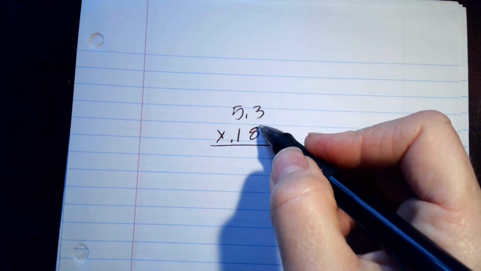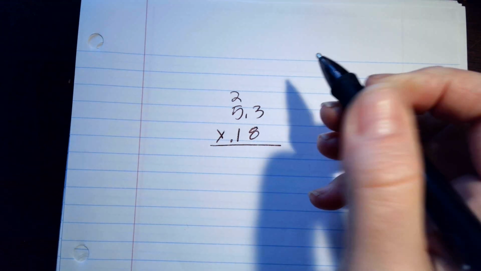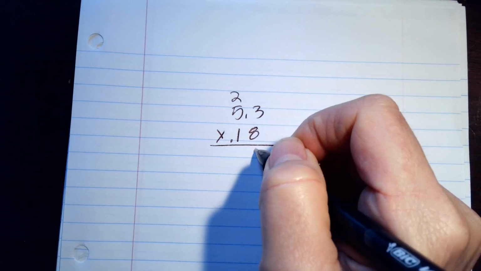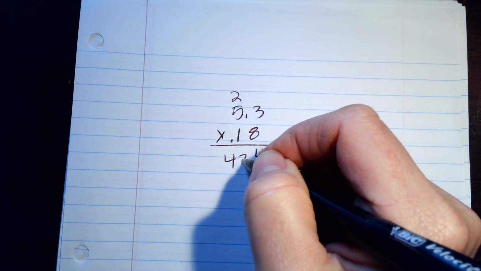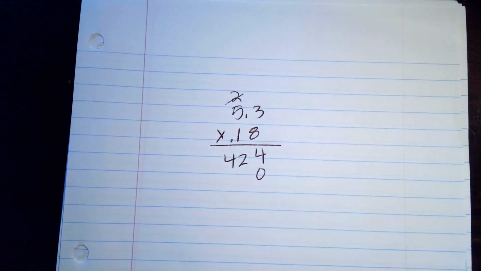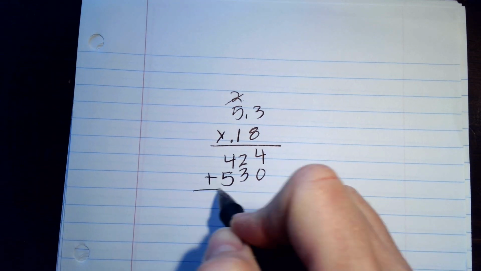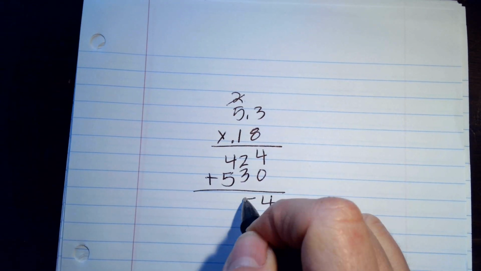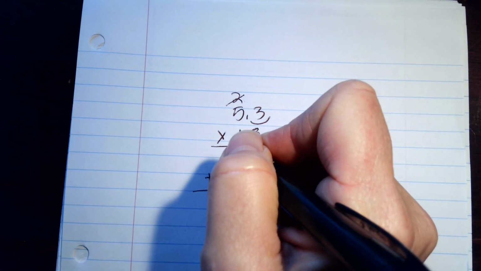So we do ones column. And 3 times 8 is 24. 8 times 5 is 40, plus 2 is 42. We add our 0, cross out this. And then we do 3 times 1 is 3. 5 times 1 is 5. We add it together.